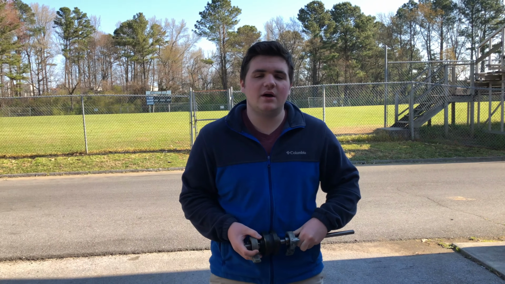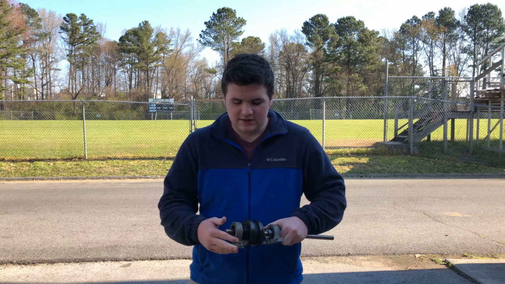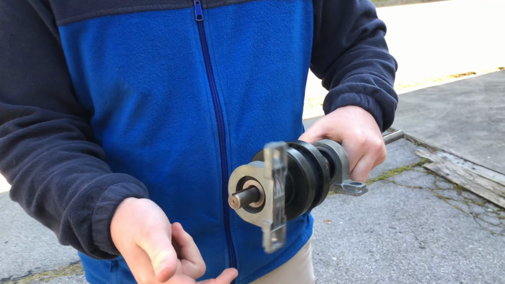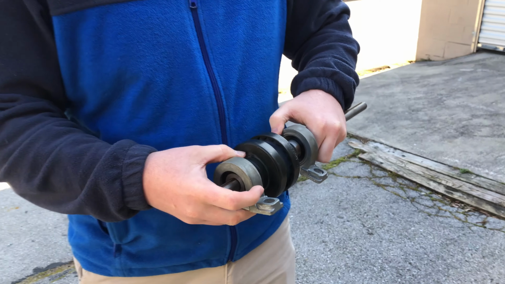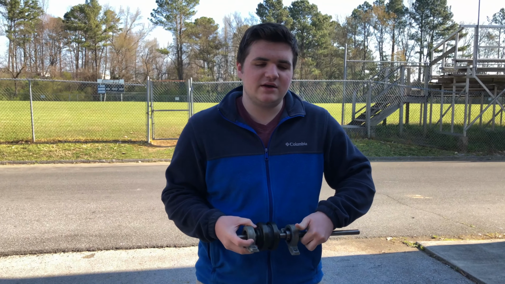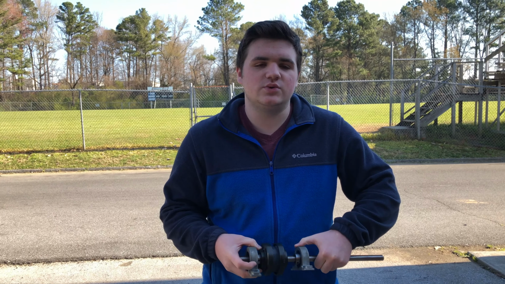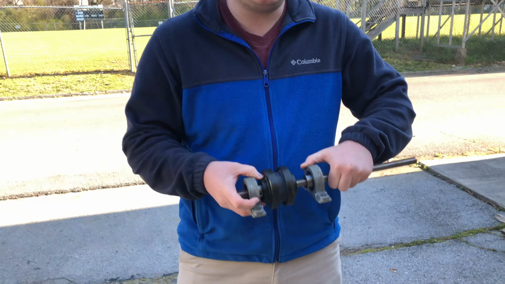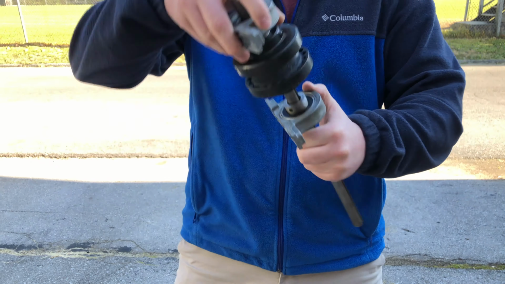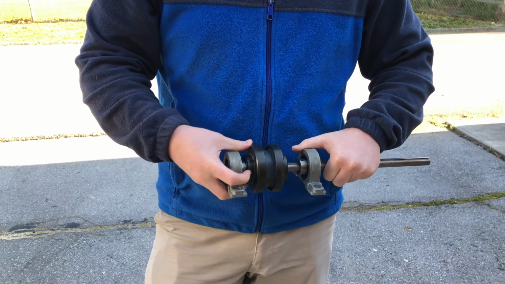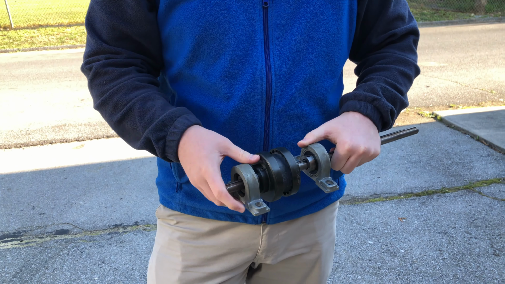So I'm here today to talk about bearings. This little thing that I'm spinning here is a bearing. Bearing loads are how the bearings are situated. Bearings can be radial or axial. Depending on how they're set up is the bearing load.